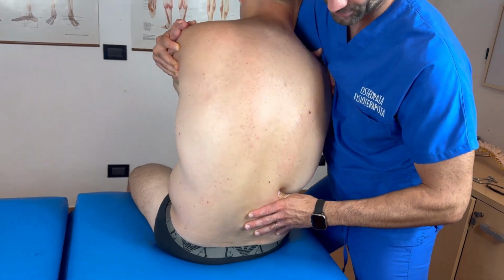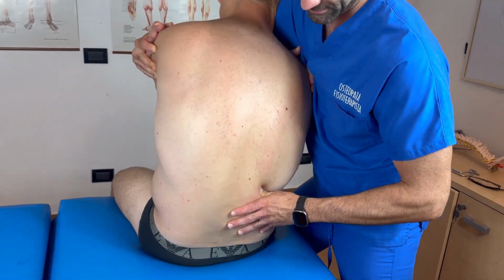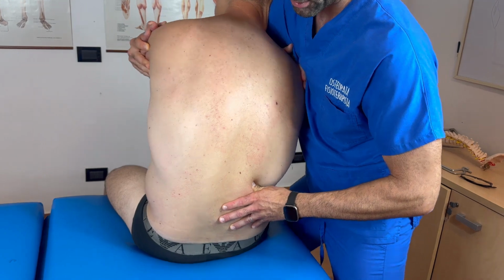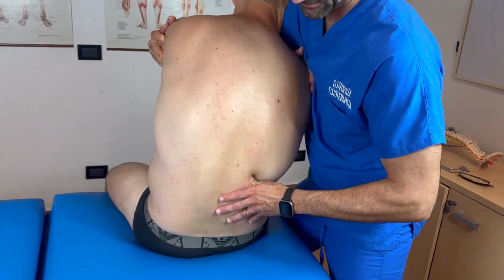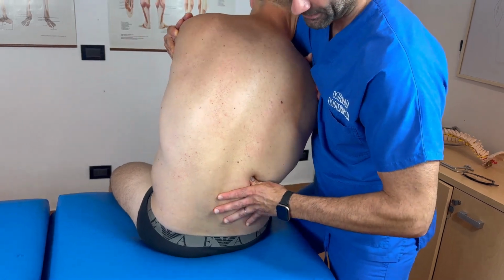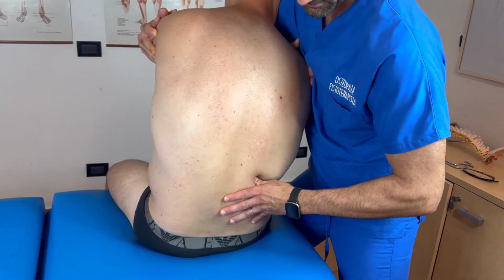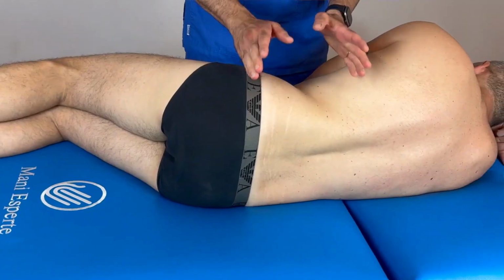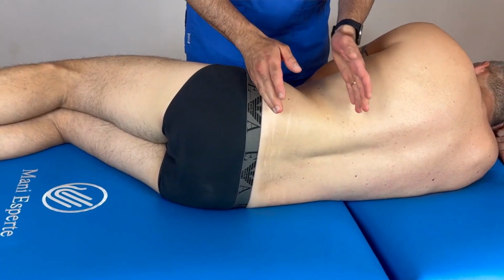To carry out the same technique on the left side, we will ask the patient to lie on the other side of the table. This is a technique that might induce some pain, yes, but it is quite effective for lumbago. Now we will review the joint techniques for lower back pain.